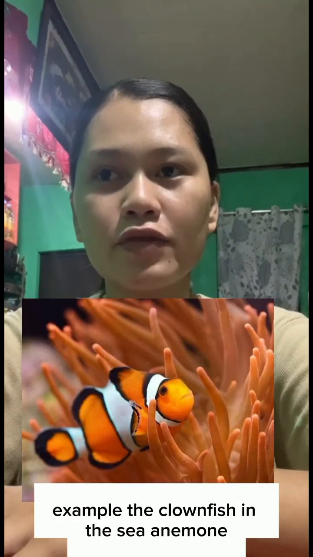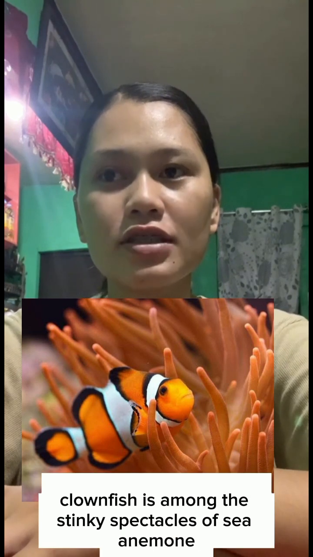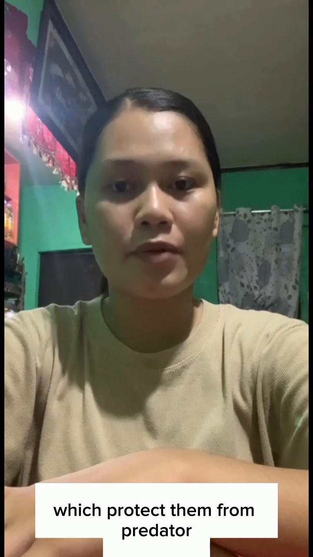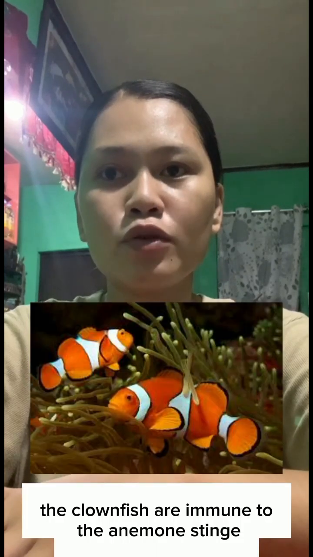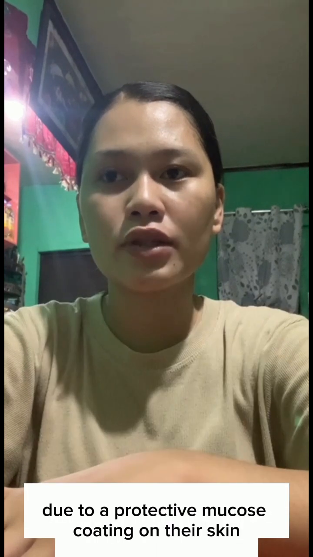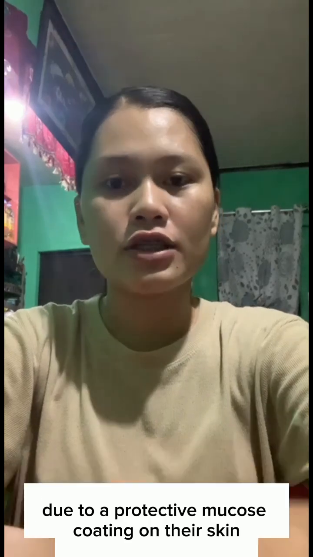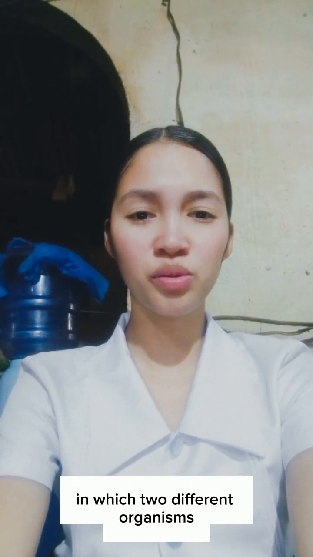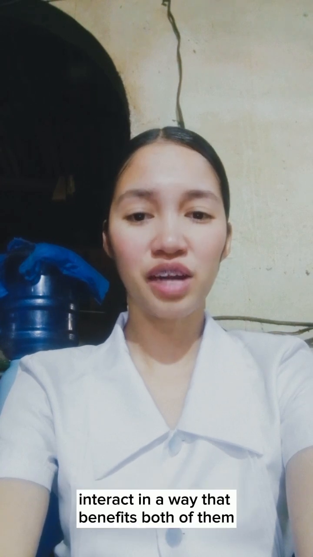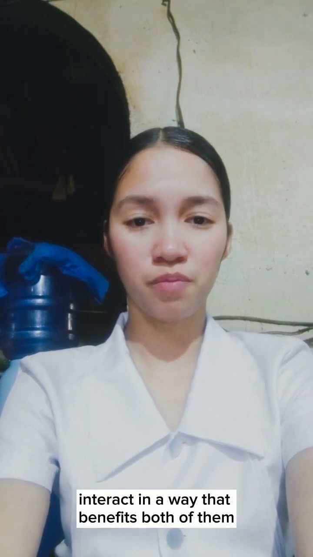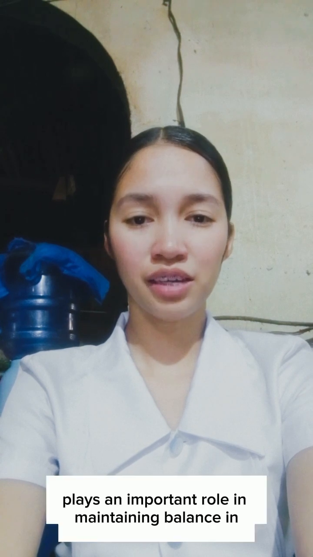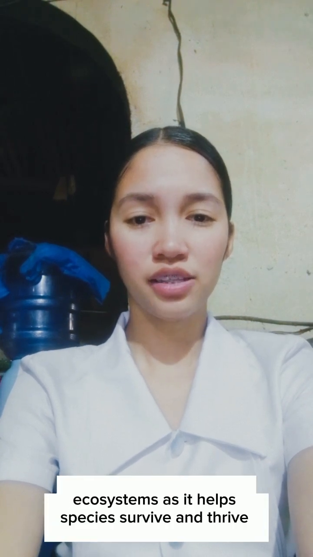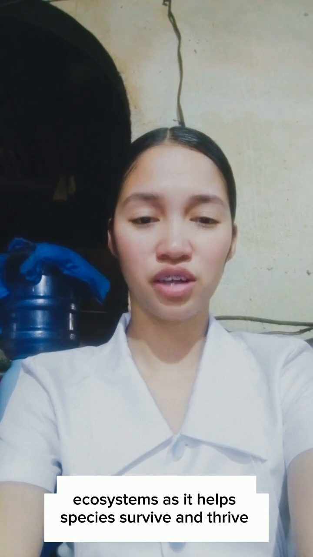Example, the clownfish and the sea anemone. The sea anemone has stinging tentacles which protect the clownfish from predators. The clownfish are immune to the animal's stings due to a protective mucus coating on their skin. Mutualism is a type of symbiotic relationship in which two different organisms interact in a way that benefits both of them. This relationship plays an important role in maintaining balance in ecosystems, as it helps species survive and thrive.